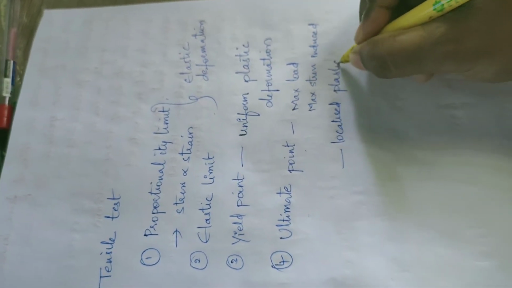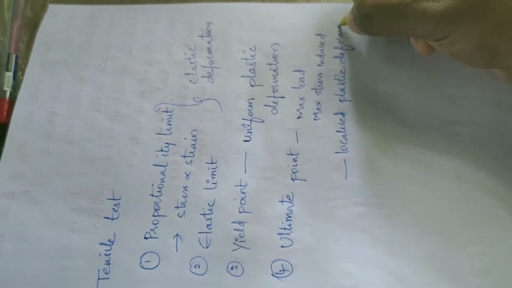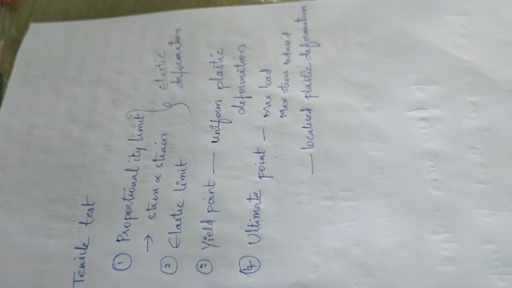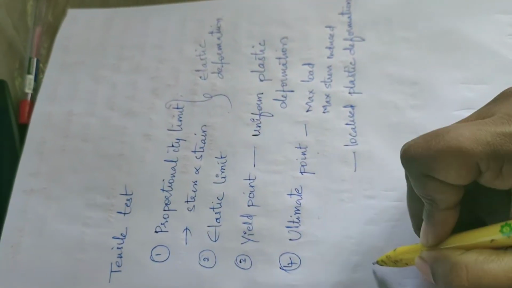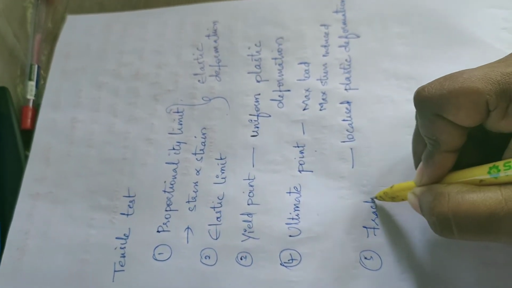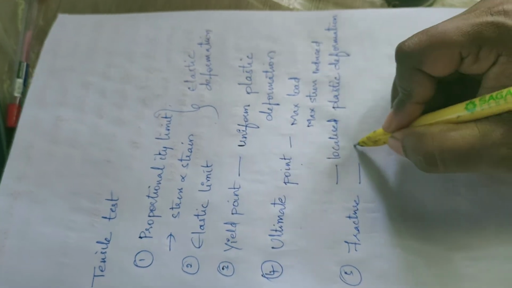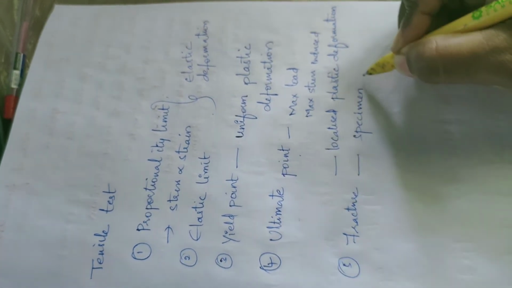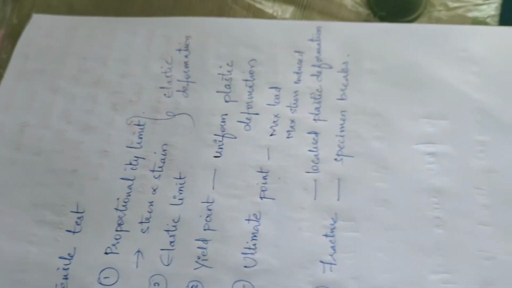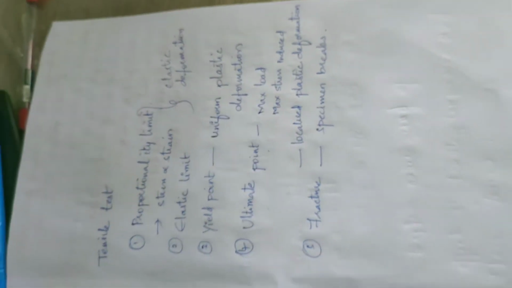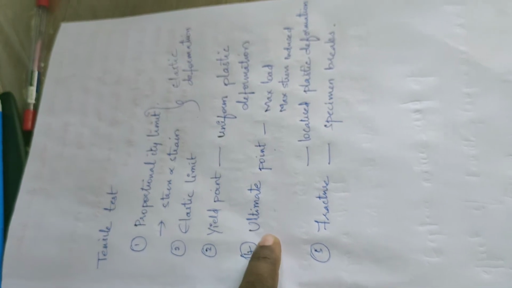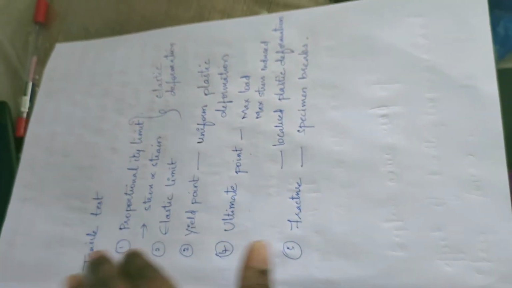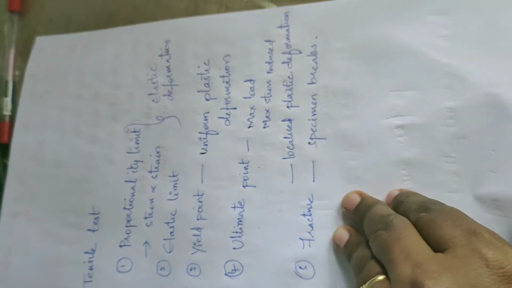Okay, so from here what happens, it will show localized plastic deformation. It means generally at the neck it is obtained, localized plastic deformation. After that you'll have fracture. Fracture is the place where the specimen breaks simply. So coming again, initially you will have proportionality limit, then elastic, then yield, then ultimate, and then fracture. All these values will be given for a given tensile test. So let us go for our problem back.